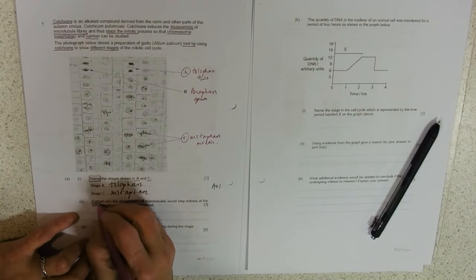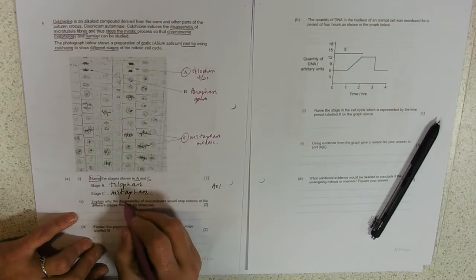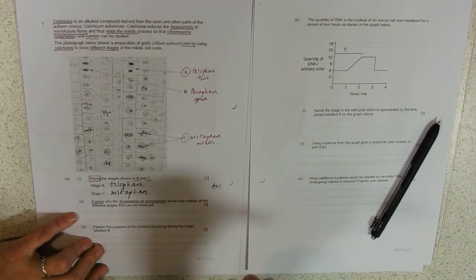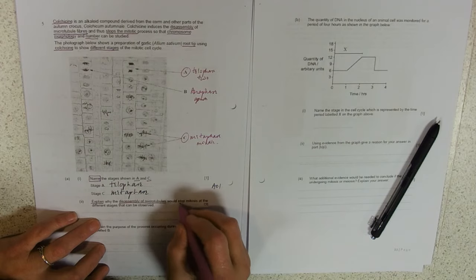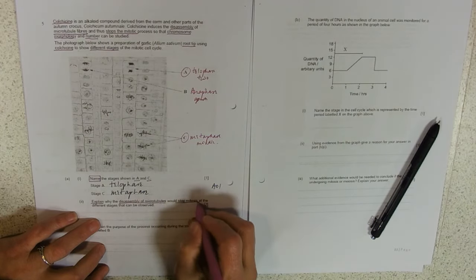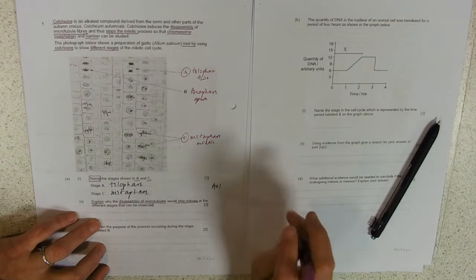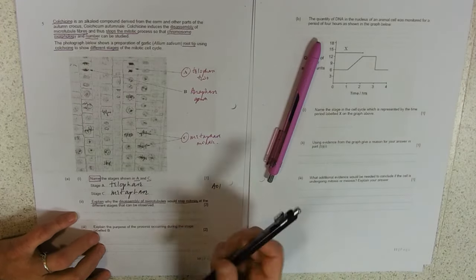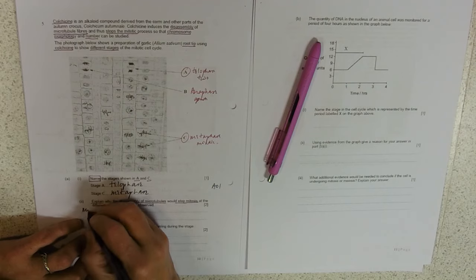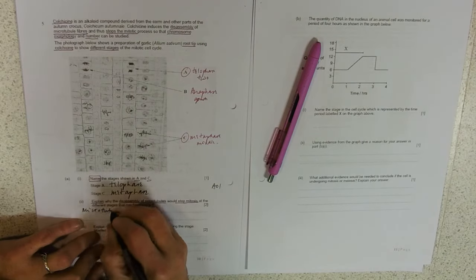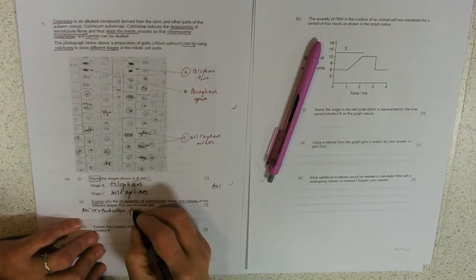Explain. So we're going to use a because word. Why would the disassembly of microtubules stop mitosis? So what do we know? Microtubules form the spindle.